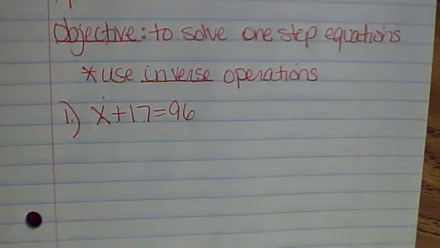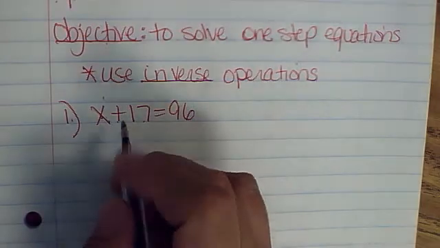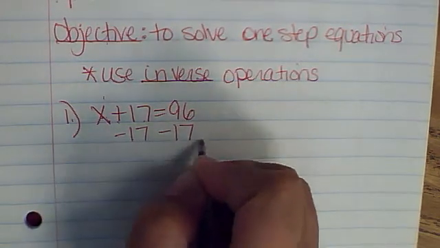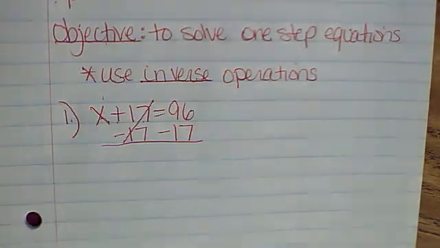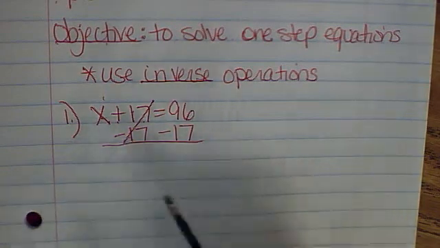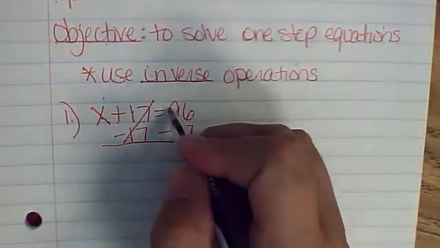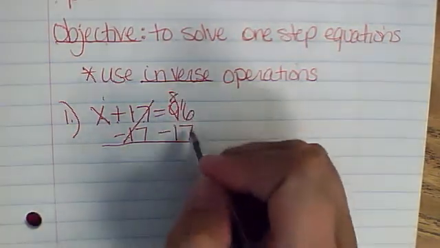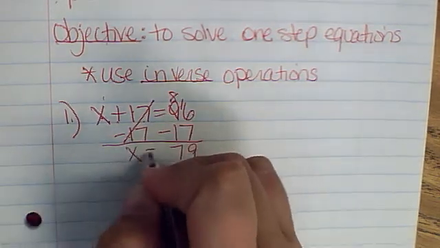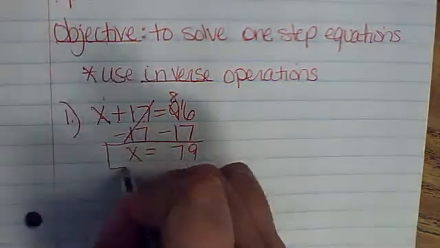This is where our inverse operations come into play. The opposite of positive 17 or plus 17 is negative 17. So I do minus 17, minus 17. This goes away, plus 17 minus 17, they're opposites, it cancels. Over here I need to do the subtracting. And I get 79. So x equals 79. And that's our answer.